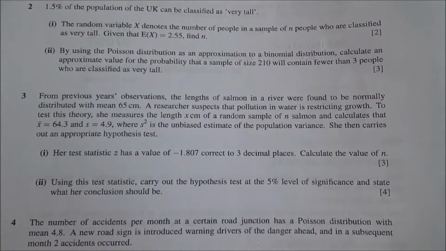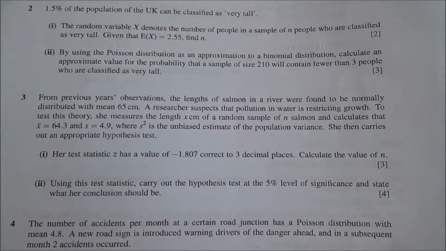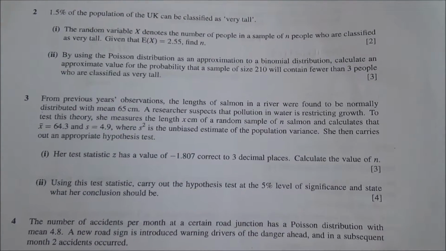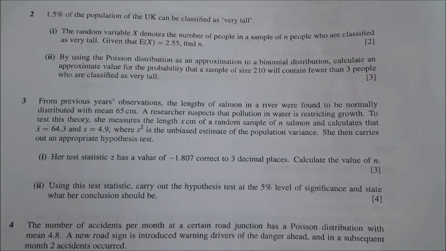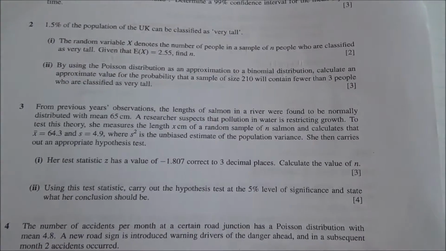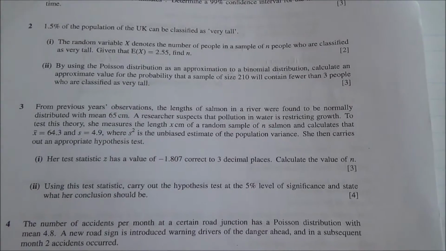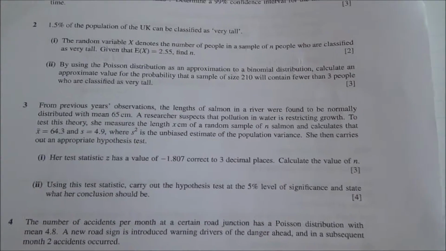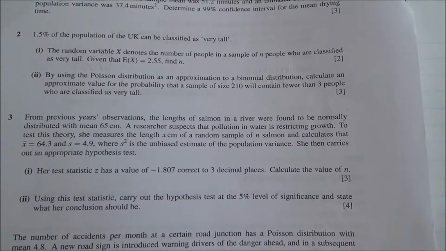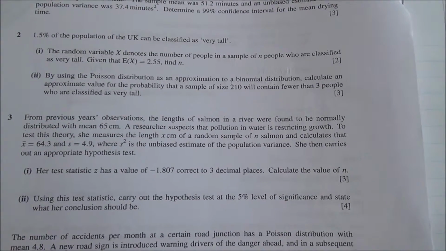Hi, question number 3 taken from October 2002 Advanced Level Maths HSC S2. From previous year's observations, the lengths of a salmon in a river were found to be normally distributed with mean 65 centimeters. A researcher suspects that pollution in water is restricting growth.